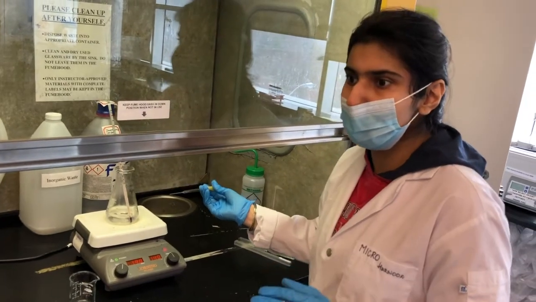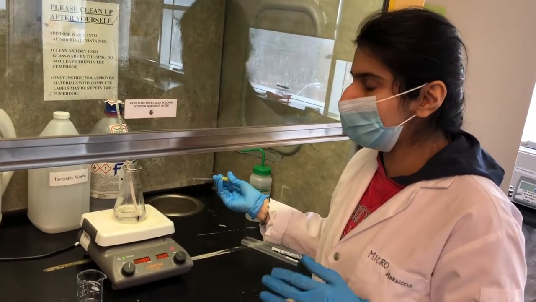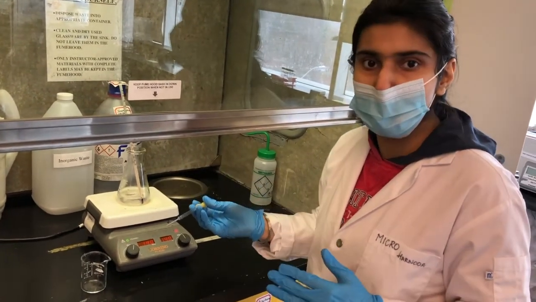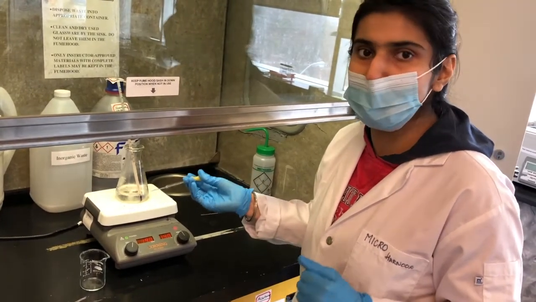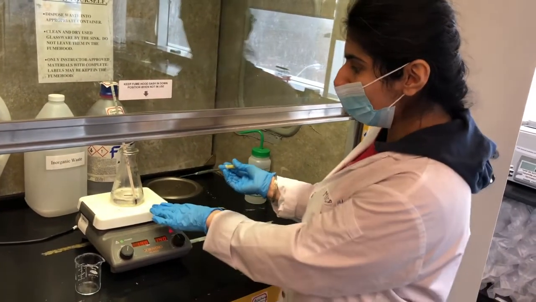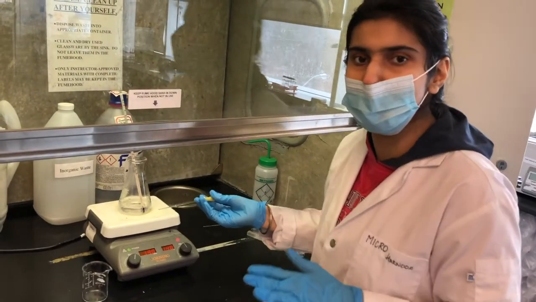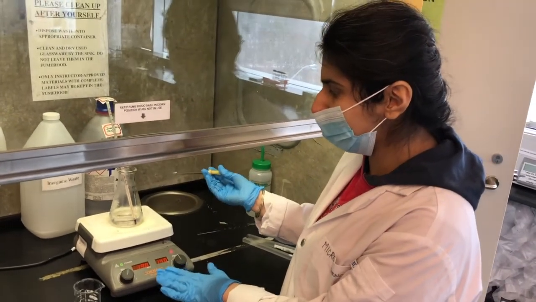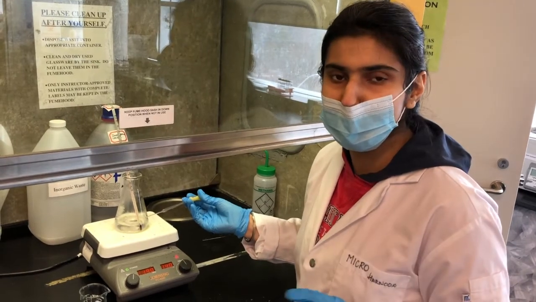So AgNO3 had silver in the metallic form with a valency of +2, and with the help of the reducing agent we are trying to reduce it to 0 so that silver nanoparticles can be formed. And this yellow color, which you can see developing lightly, is the indication that the silver nanoparticles have been formed at the high temperature of 80 degrees Celsius and continuous stirring. I'll keep on stirring this and I will update you with the results.